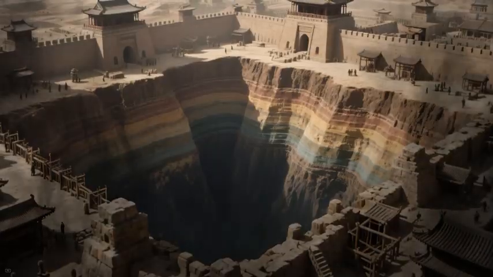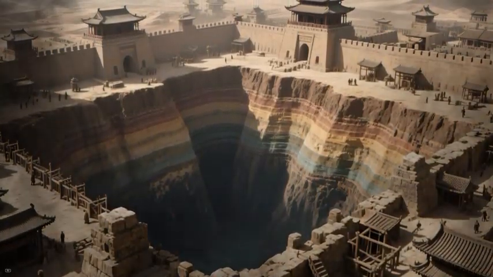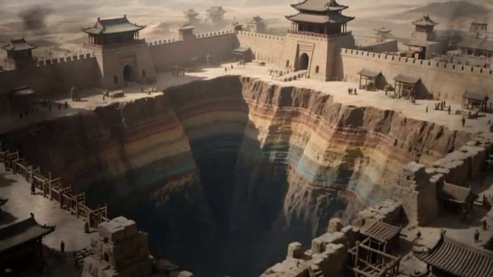The walls of the Qin and early Han dynasties began as compacted layers of earth, and these layers became the starting point for the next stages of development along the vast northern border.